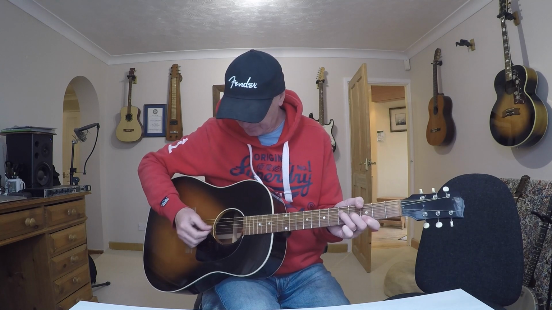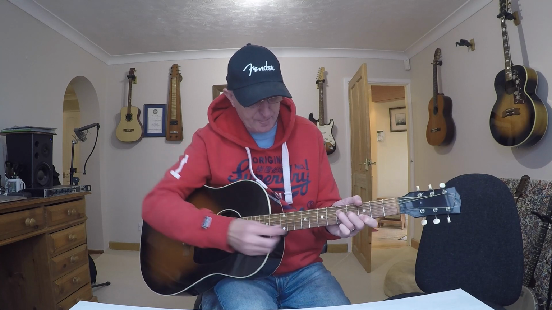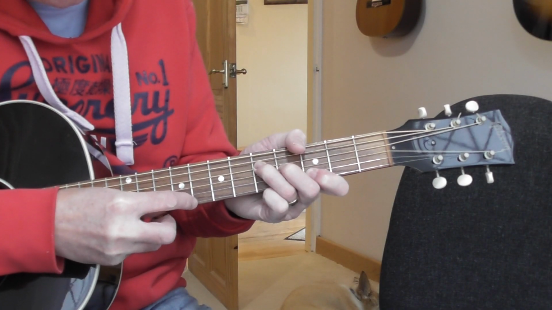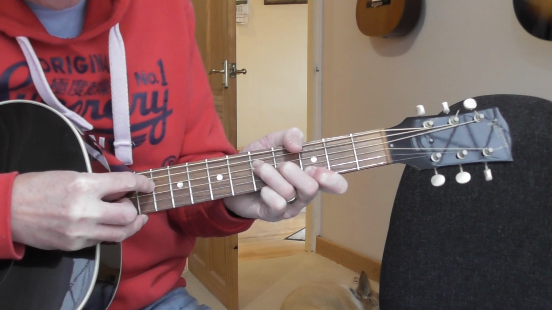So if I do an F shape on the 3rd fret, like this, okay, I've got a G chord. Now, if I want the 5th fret harmonic, I've got to add 5, so I'm on frets 3, 4, 5, so I've got to come up to 8, 9, 10. So I've got 8, 9, 10.